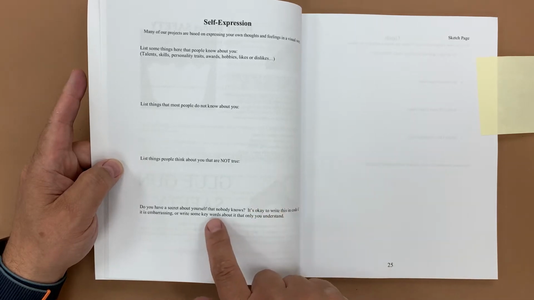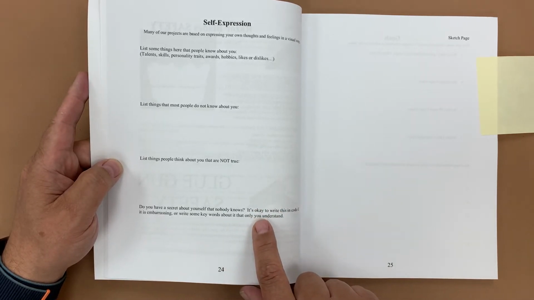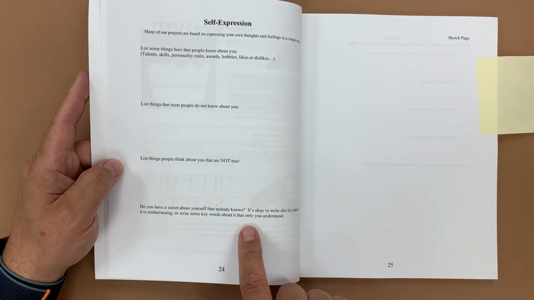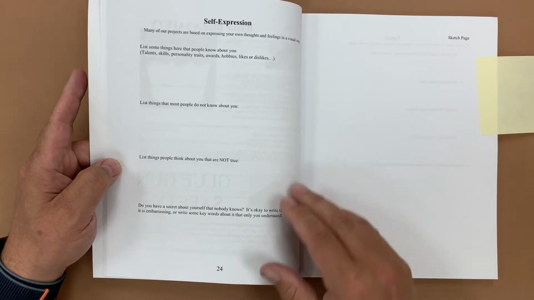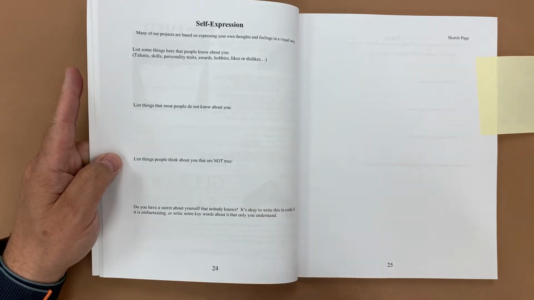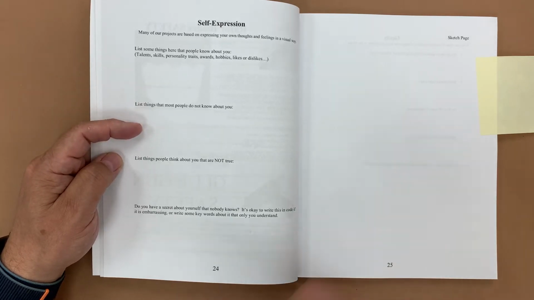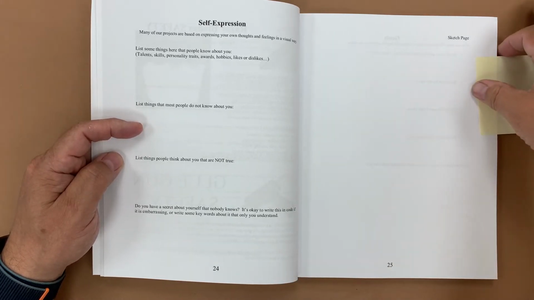Do you have a secret about yourself that nobody knows? It's okay to write about this in code if it's embarrassing, or write some keywords about it that only you understand. I always make sure that when students share personally, that they have a way to encode their information so that they don't have to let everybody know their private business.